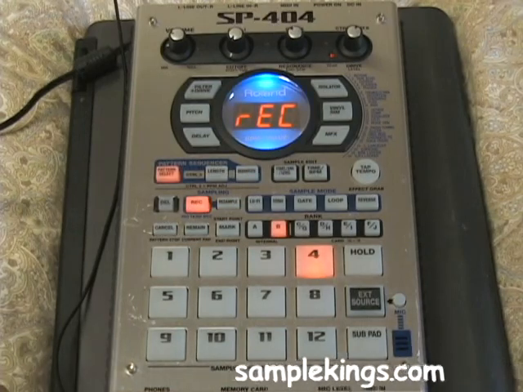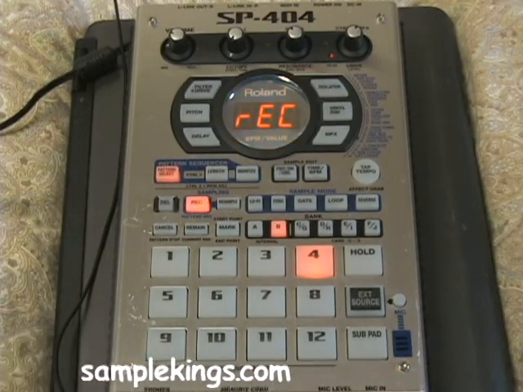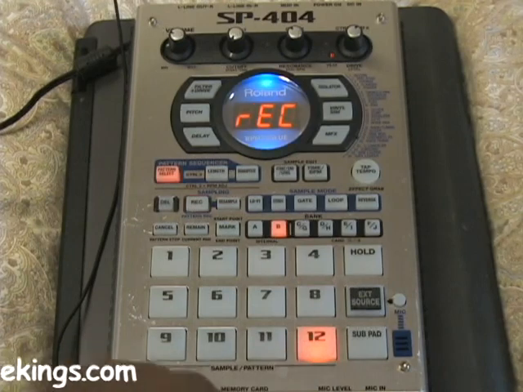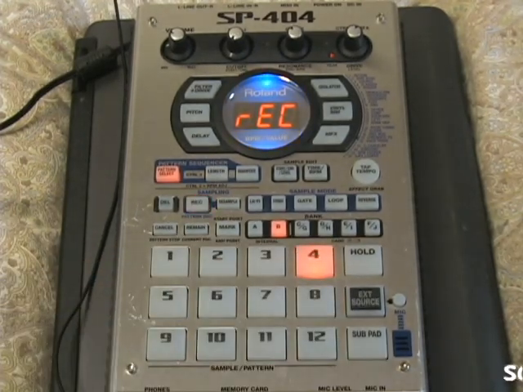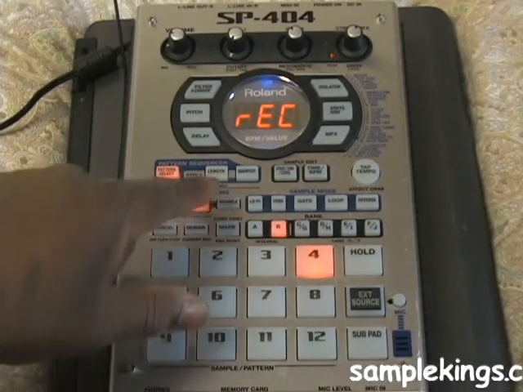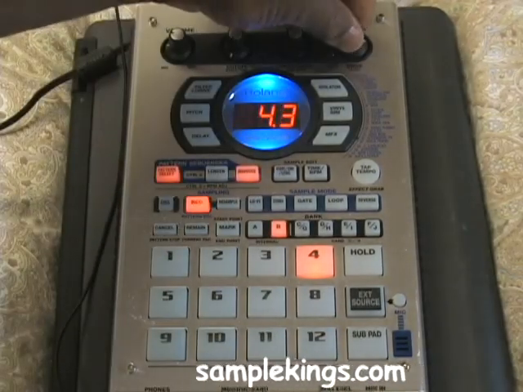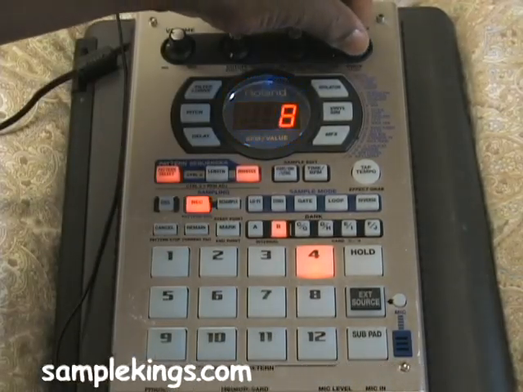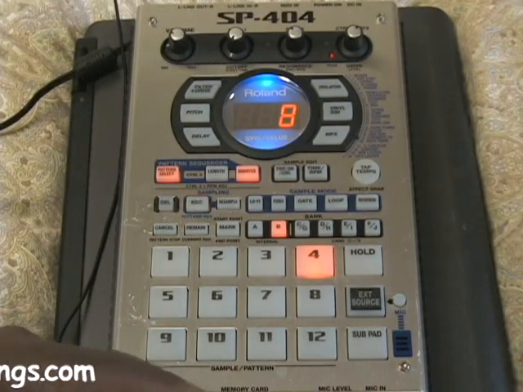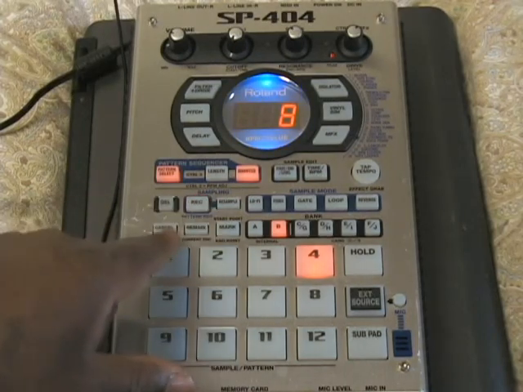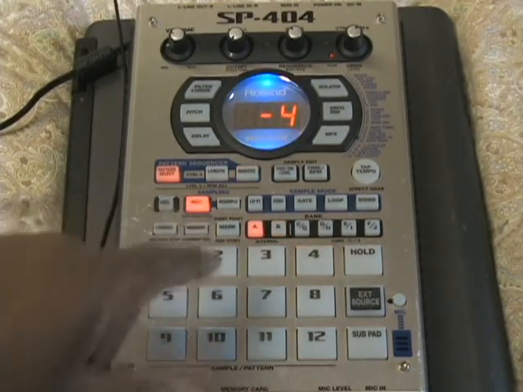So we're limited. Now sometimes we'll hear a hi-hat in 8th notes. Let's see here. We're using this pattern right here. That's what I'm going to use to record with. And we'll go to quantize value. Here's 8th notes. I'll press to start.